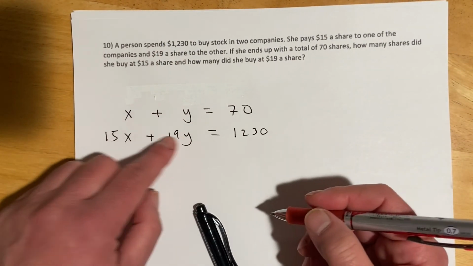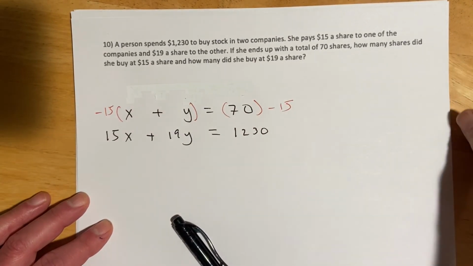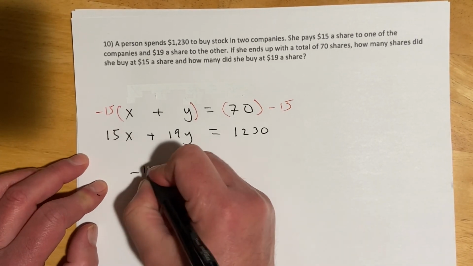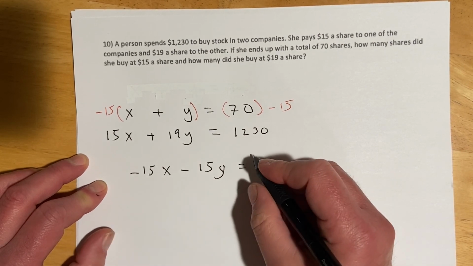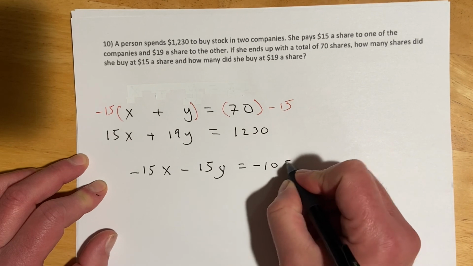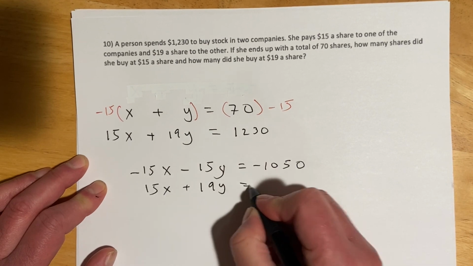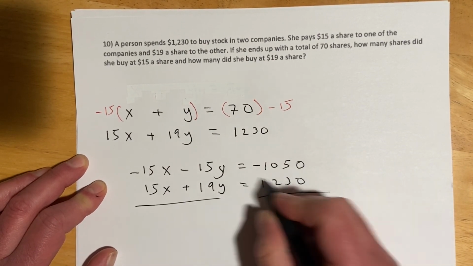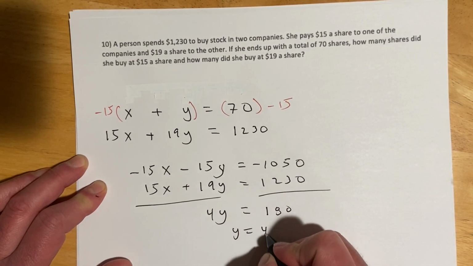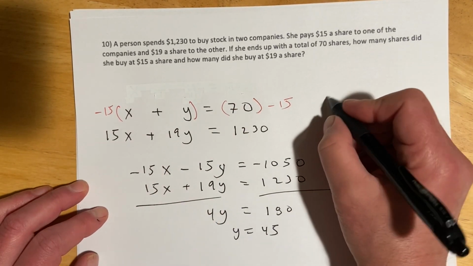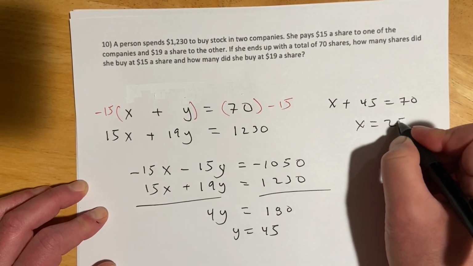So again, I usually just use the smaller of the two numbers, make it negative. So I'm going to do a negative 15 here, negative 15 there. And bringing that down, I get negative 15x minus 15y equals negative 1050. And I'll copy this equation down. And so here we're going to have 4y equals 180, so dividing, y would equal 45. And she got a total of 70 shares, so that'll be x plus 45 equals 70. Bring that over, x equals 25.